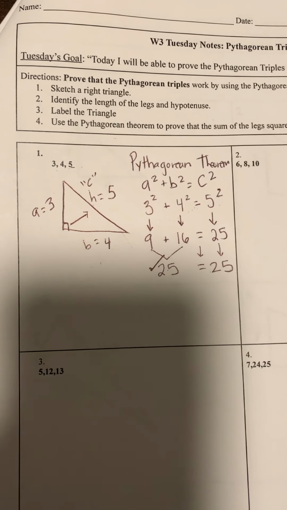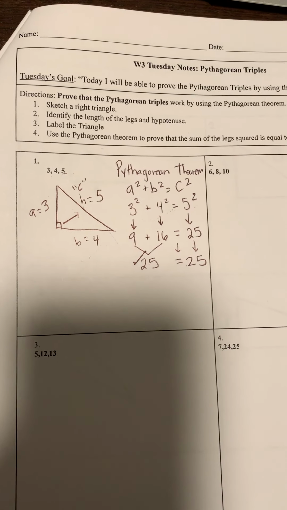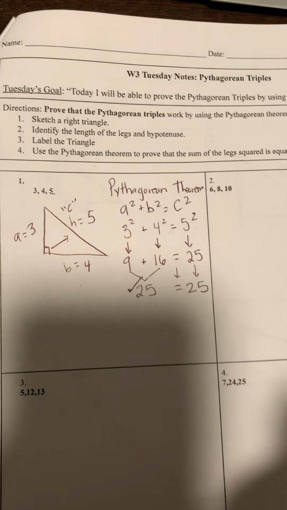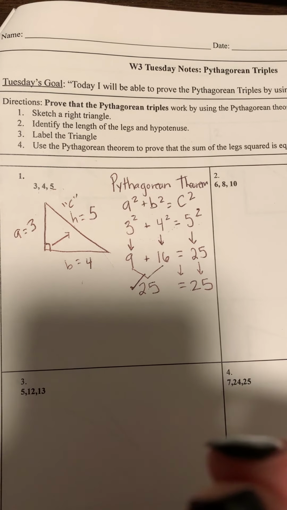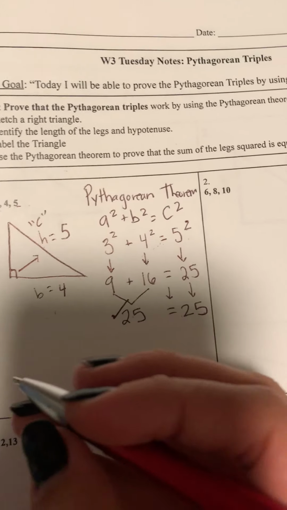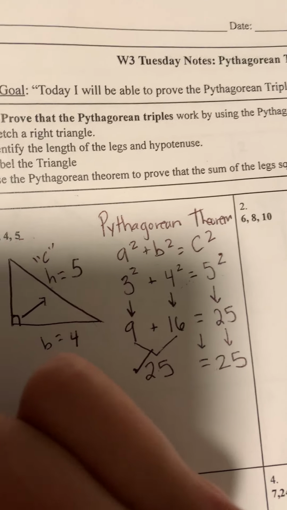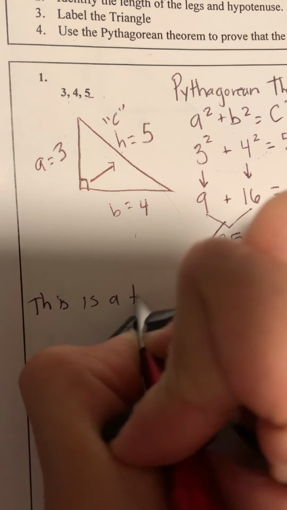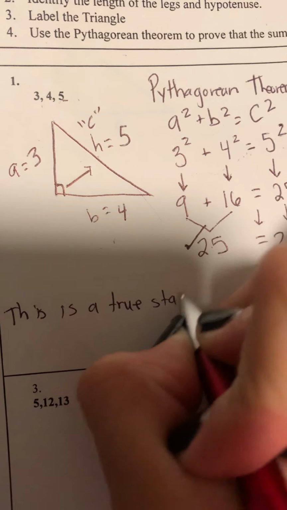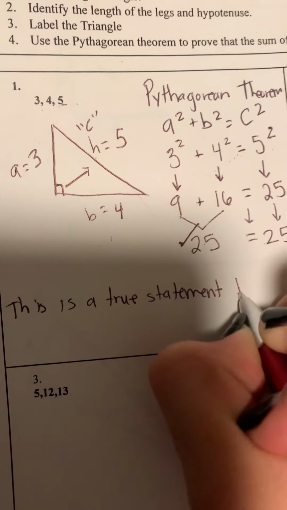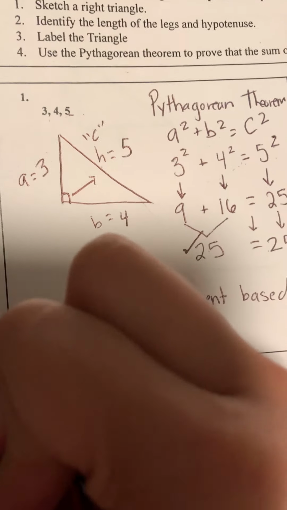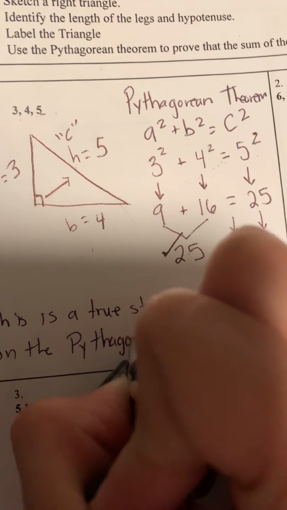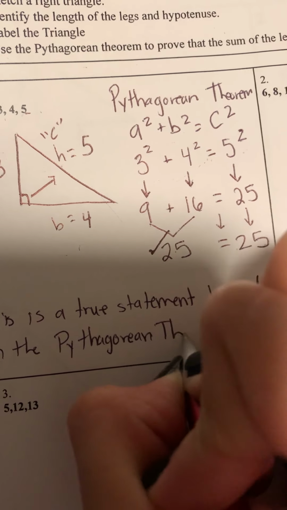So let's just think, how do we write it out? So we would say, let's say this is a true statement based on the Pythagorean theorem.